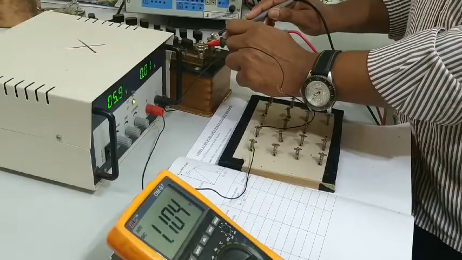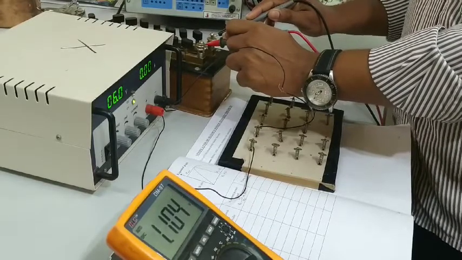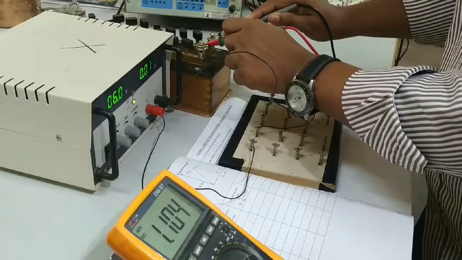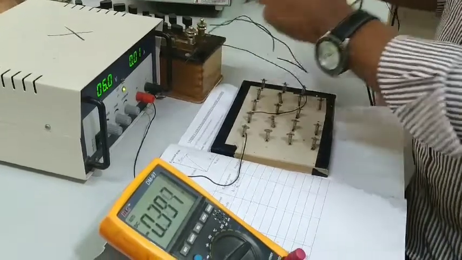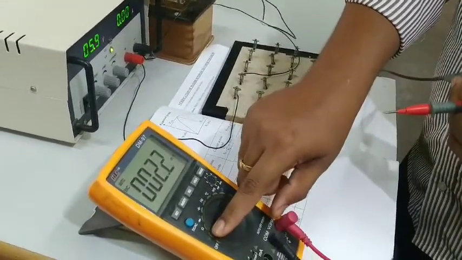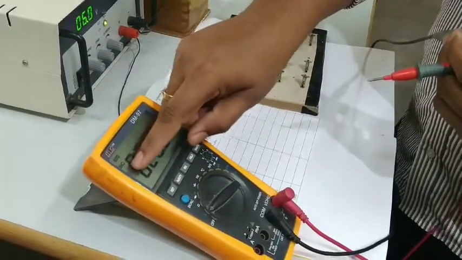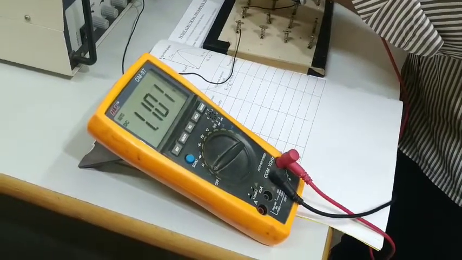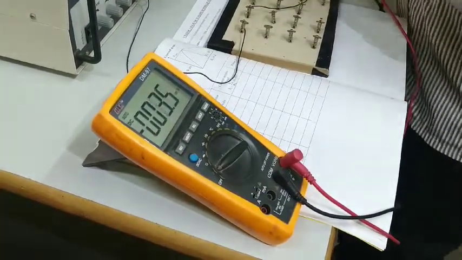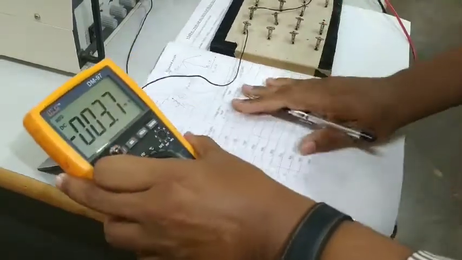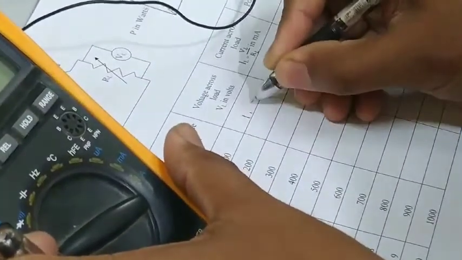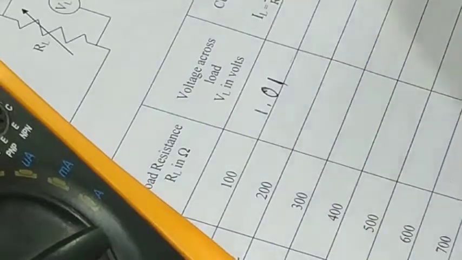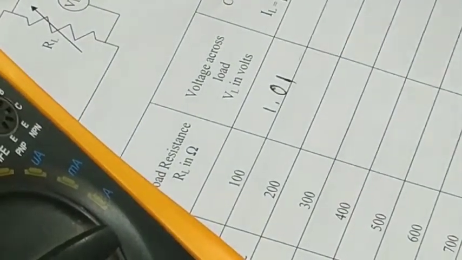With this multimeter, I am measuring the voltage across the load resistance, and this voltage is coming out to be 1.04 volt, which is showing in the multimeter in the DC mode. So the multimeter should be kept at voltage measurement, for the measurement of DC voltage. That voltage I am recording here in the tabular column. So this is the voltage for 100 ohm resistance. Now this is the first trial.